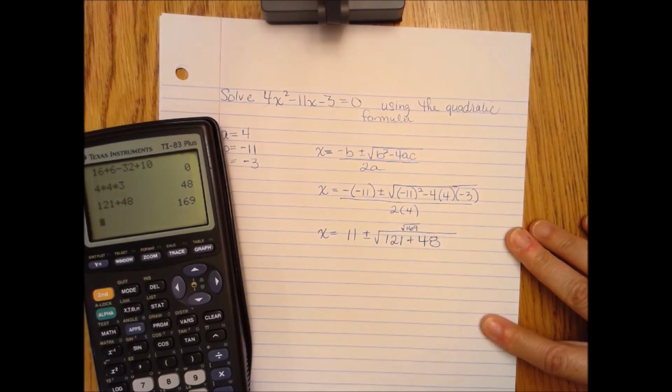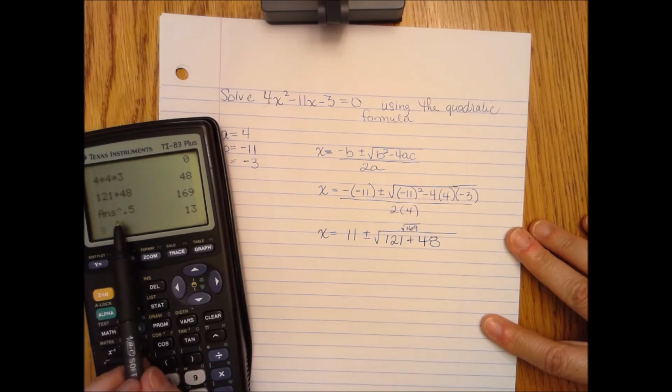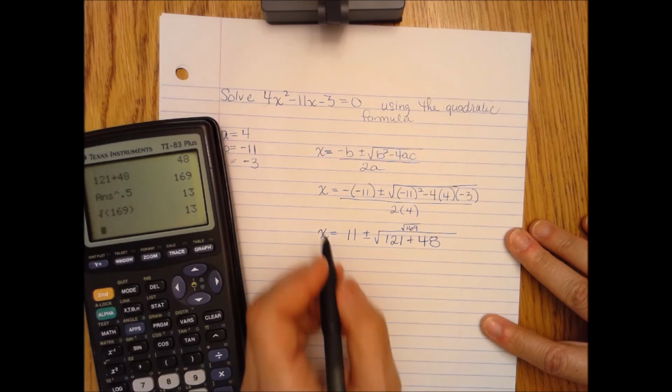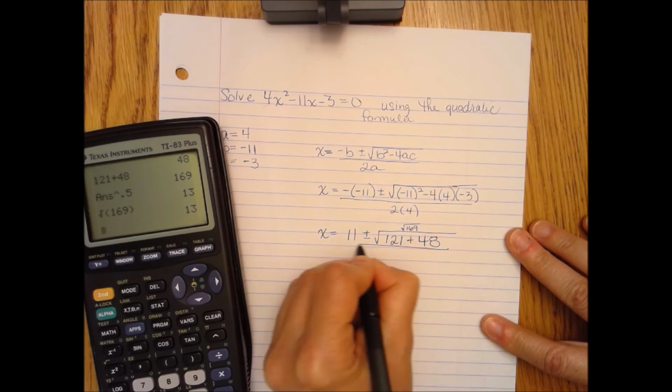And I also recognize that as, did you see what I just did? I raised it to the 1/2 power. So I actually took the square root of the answer. Instead of doing the square root of 169, I just did the answer to the 1/2 power, because the 1/2 power is a square root. There you go, some calculator tricks. Whoops, this is all over 8.